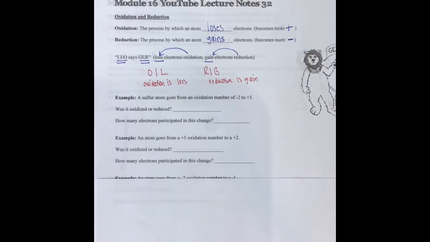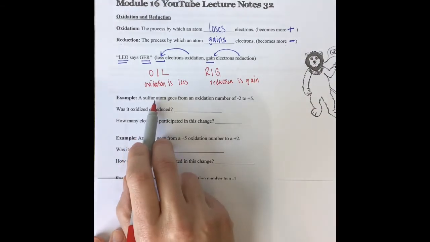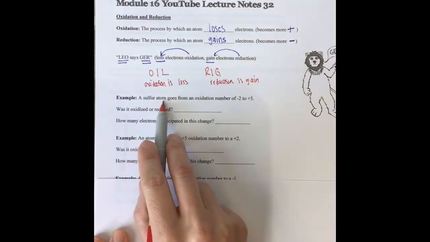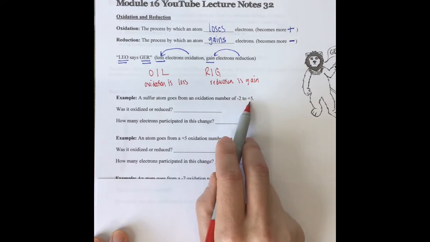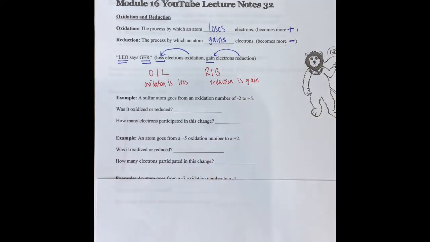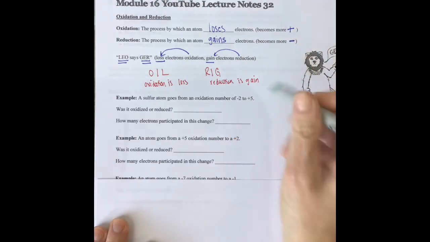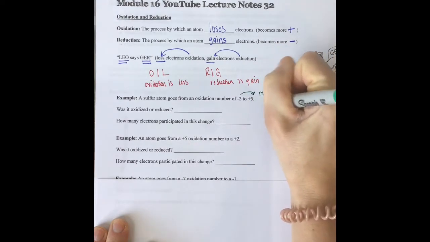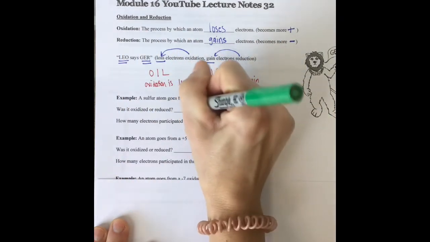and reduction. Now that we know the difference between those two terms, let's look at what happens to an atom in a reaction, and we have to decide if it was oxidized or reduced. So it says sulfur goes from an oxidation number of -2 to +5. I always like to think, what is it doing? Is it becoming more positive or more negative? And in this case, it's becoming more positive. So that tells me that it was oxidized.